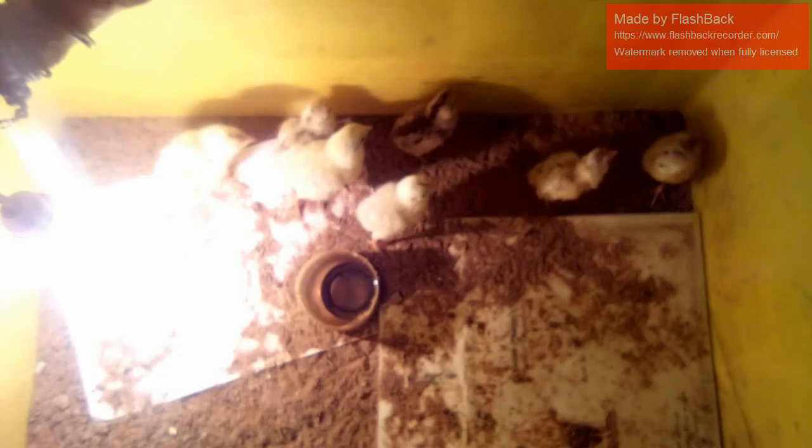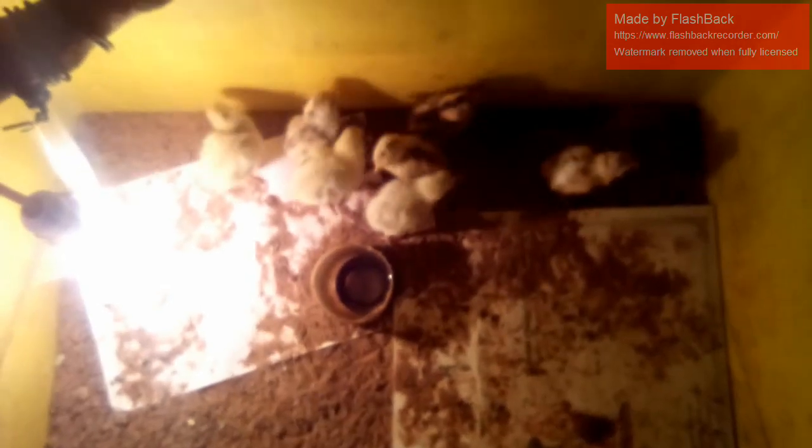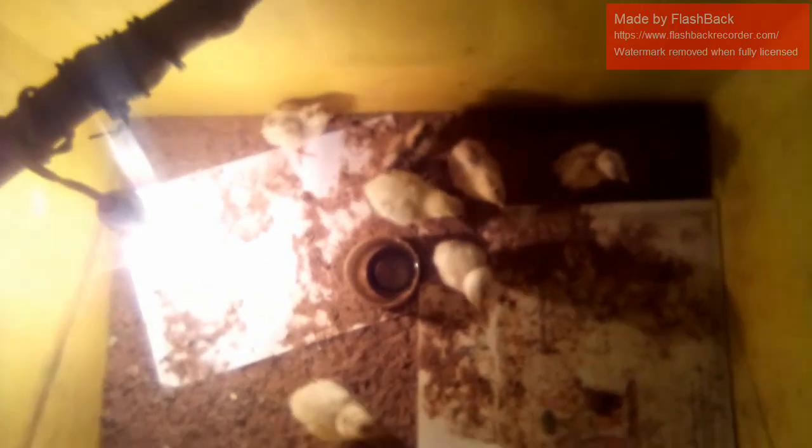In the egg, you need to do candling. Once the eggs have been placed in the setter, after 7 days of growth, you need to check the development of chicks. So this you can do by using candles.